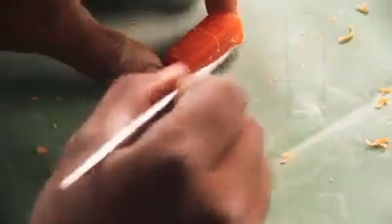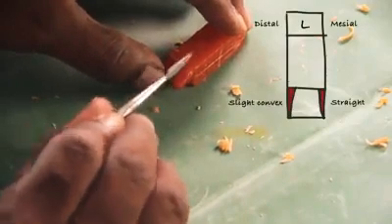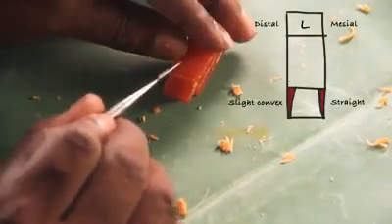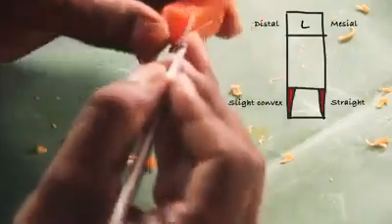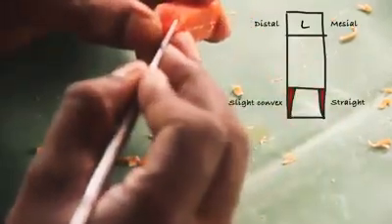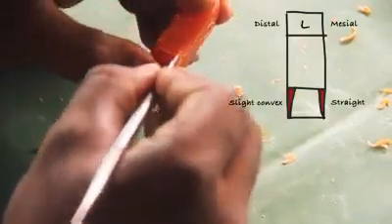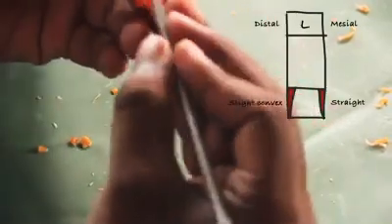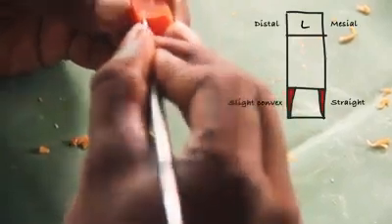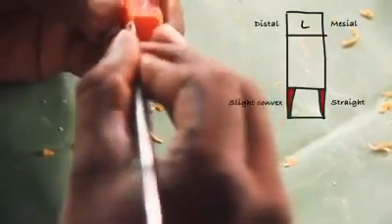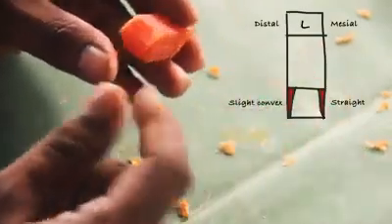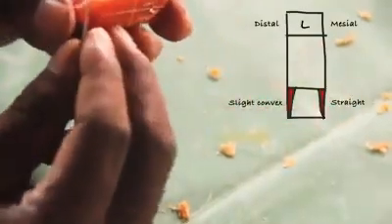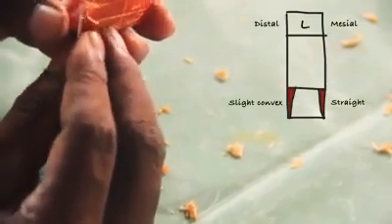The mesial side is straighter, and the distal side is somewhat convex. So what you do is take the labial side and draw the mesial side, which is roughly straight, while the distal side is somewhat convex. Now I am going to carve the mesial side.